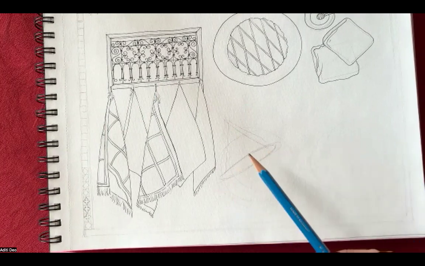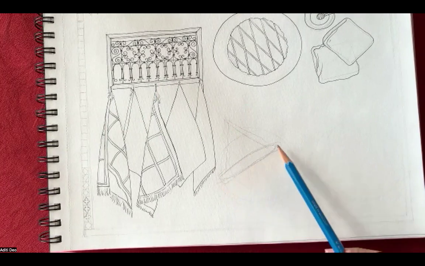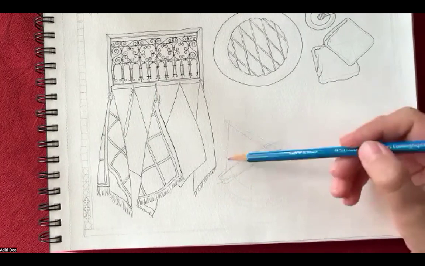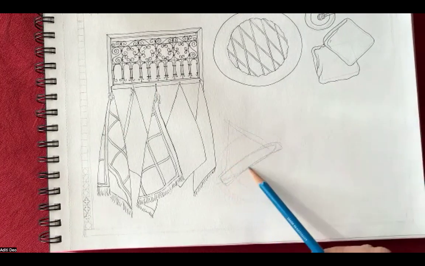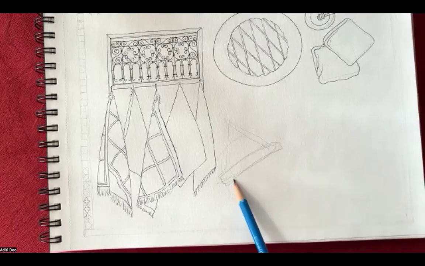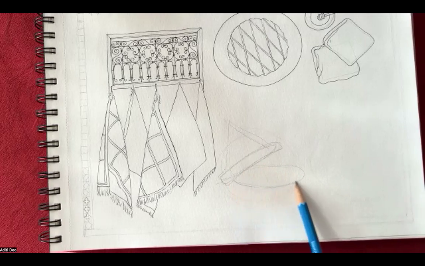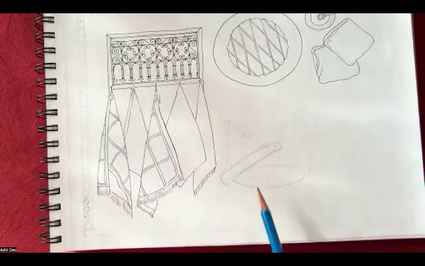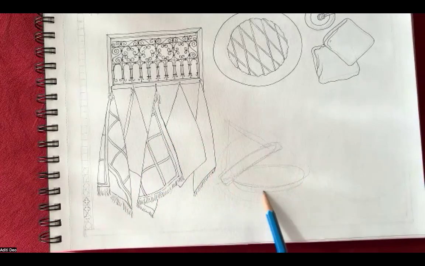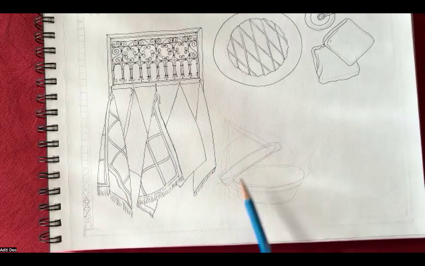You can make the oval or you can just make a shape like that, slightly rounded at the bottom, and from that you will have the oval of the tagine. This whole thing will shift a little to the left. A rim on the base and a bowl shape on the base.